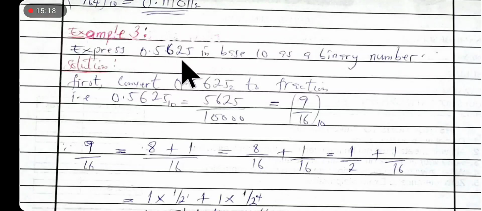Express 0.5625 in base 10 as a binary number. So first, solution: convert 0.5625 in base 10 to a fraction. This thing is given to you in decimal, so you have to convert it to a fraction. If you have it in decimal form, convert it to a fraction, because you already know how to convert a fraction to a binary number.